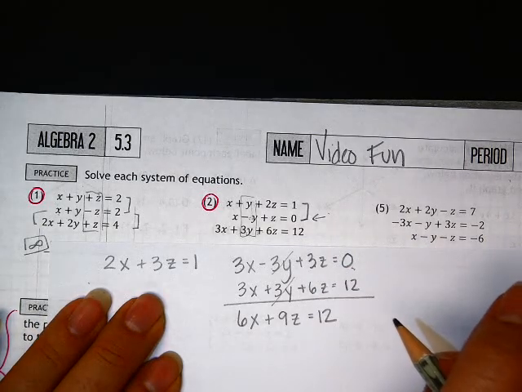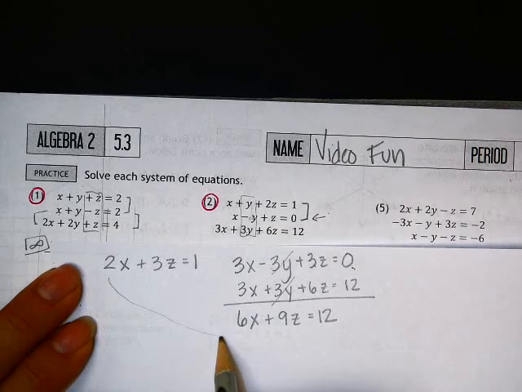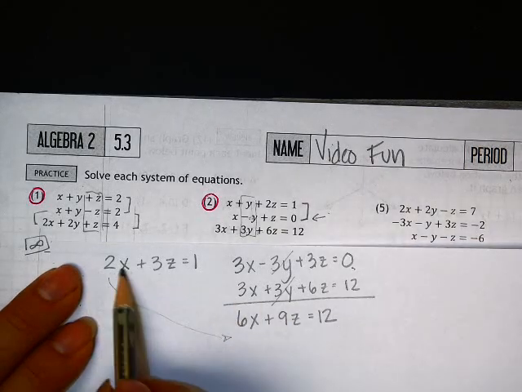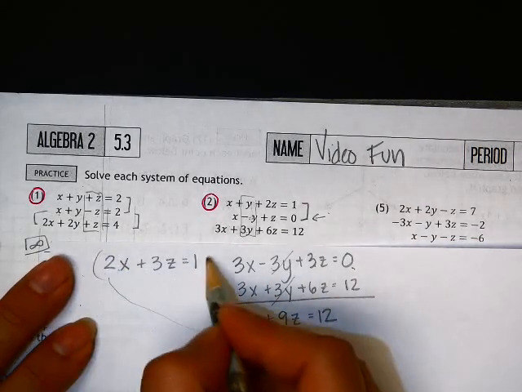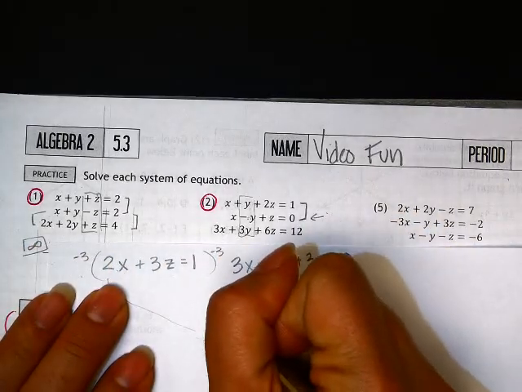So I end up with this. Now I'm going to go ahead and put these two together, but what I need to have happen is I need one of them to disappear. So I want the x to disappear. So if I multiply through by a negative 3 everywhere, careful.